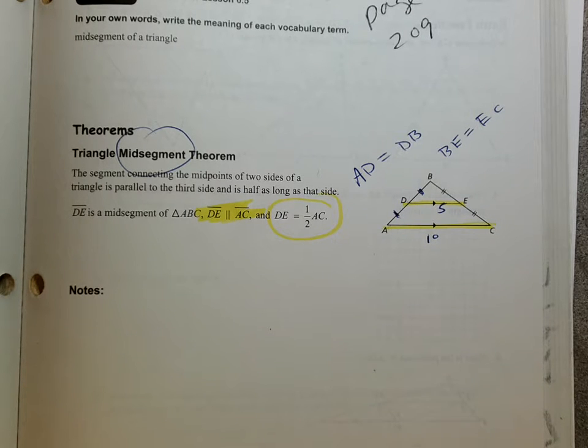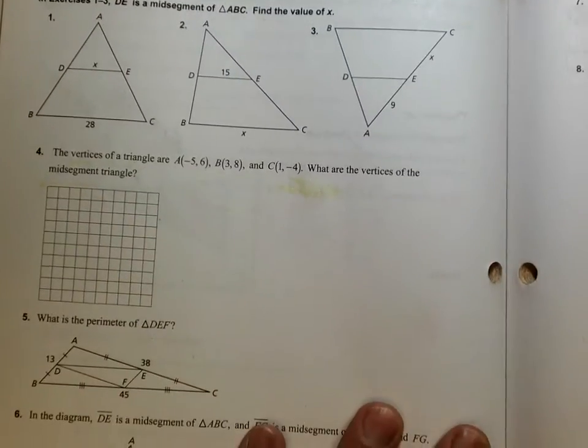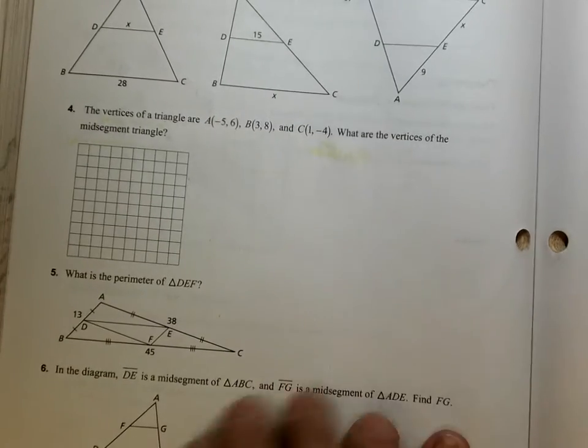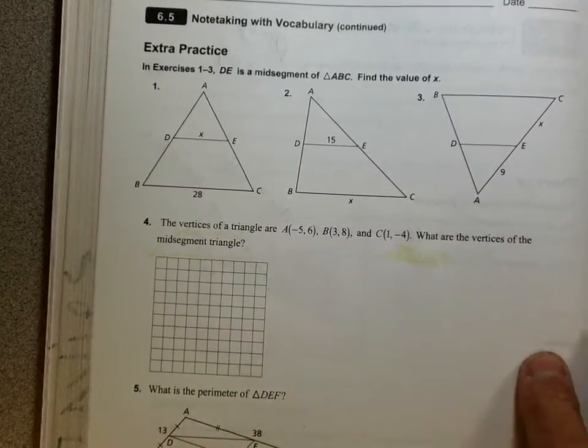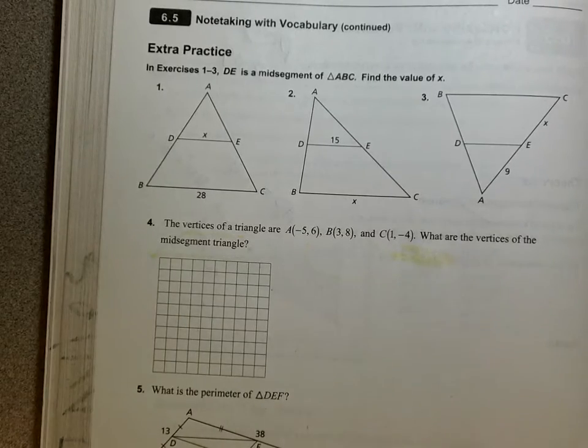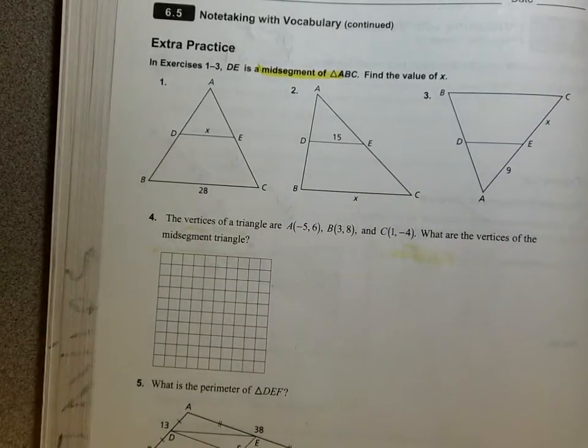Okay, all right. Let's turn the page. Okay, all right, so here comes some easy problems. I don't think anybody's going to have any troubles with this, okay? So, first of all, number one, they are mid-segments, okay? And we just want to find the value of x.